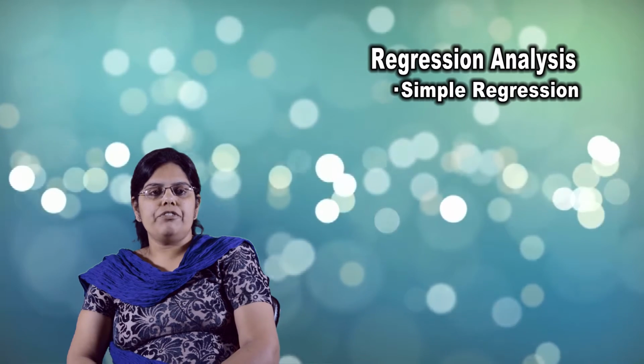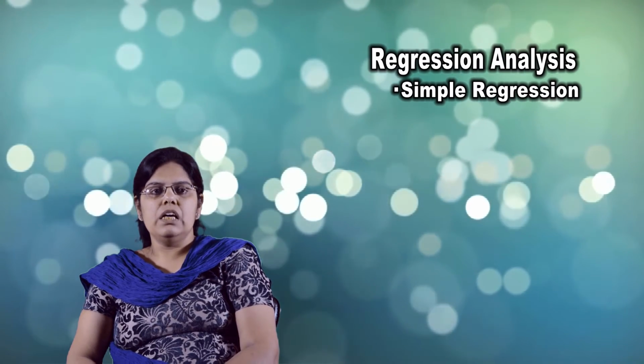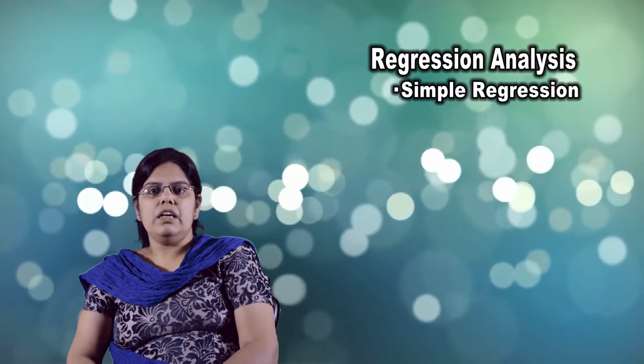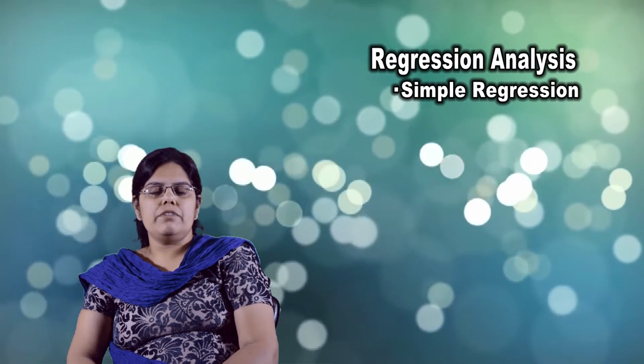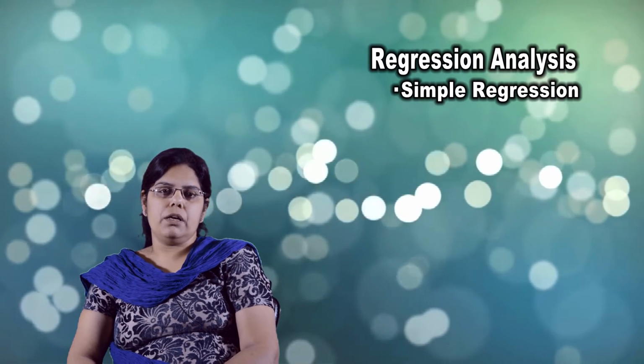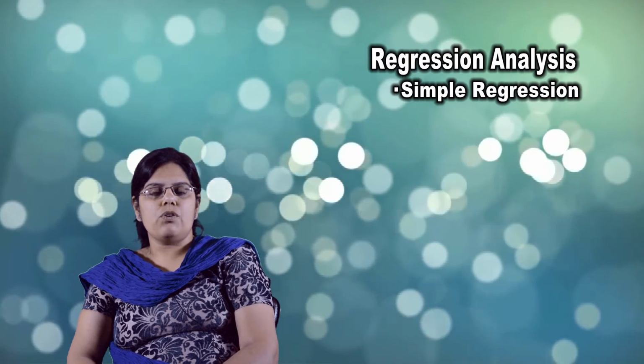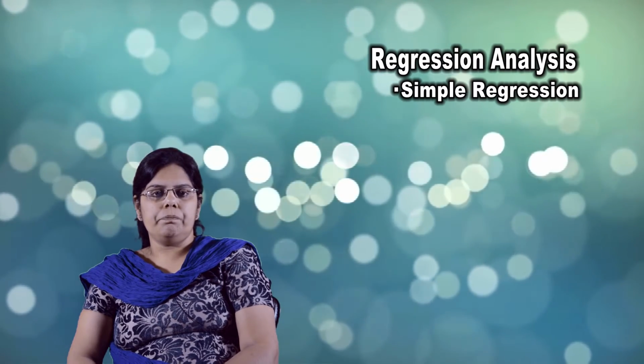Let's see the difference between simple regression and multiple regression. Simple regression involves one independent variable x, which is typically called the predictor variable, and one dependent variable y, which is called the criterion variable.